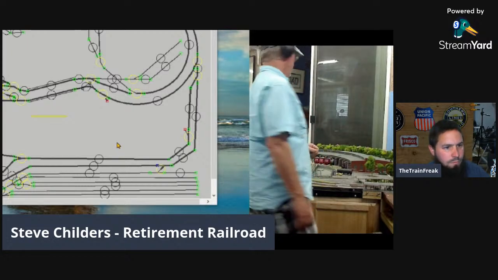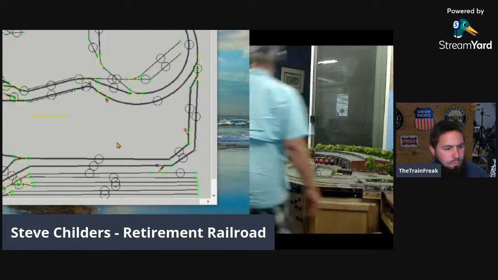So Derek is asking if anyone knows what the radius is on a number 6. Let me see if I can look that up. Number 6 turnout, should be about a 20 or 22 inch. I want to say 20. I think a number 4 is an 18 inch. I used to know that. Used to could. Then I got old and retired.